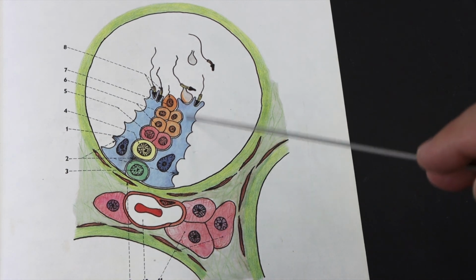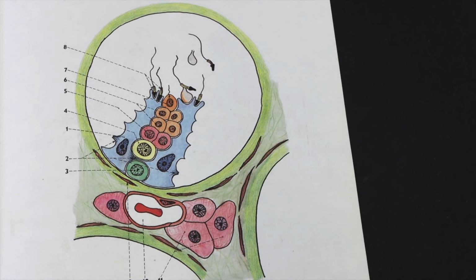So the Sertoli cells are for the support and the secretion of electrolytes, proteins, steroids and ions, for the maturation of the sperm, and the secretion of fluid that helps to move the sperm toward the head of the epididymis. And the other cells, the Leydig or interstitial cells, are responsible for the production of the testosterone hormone.